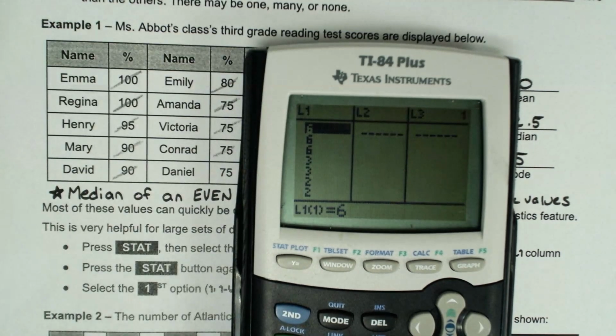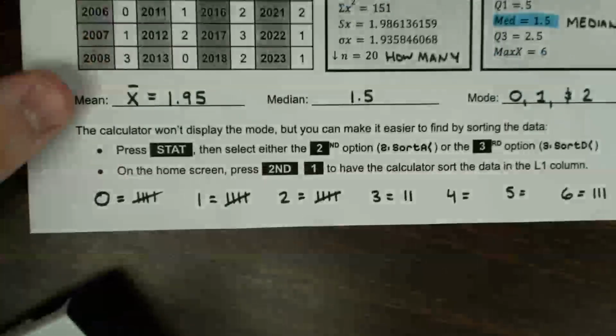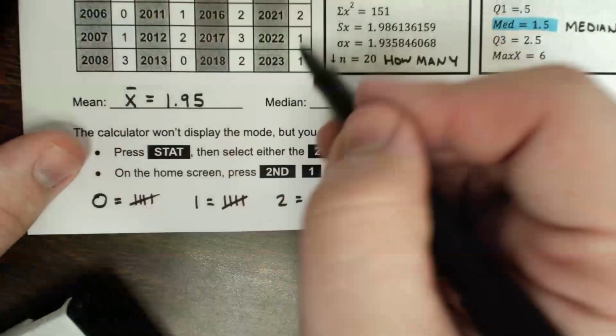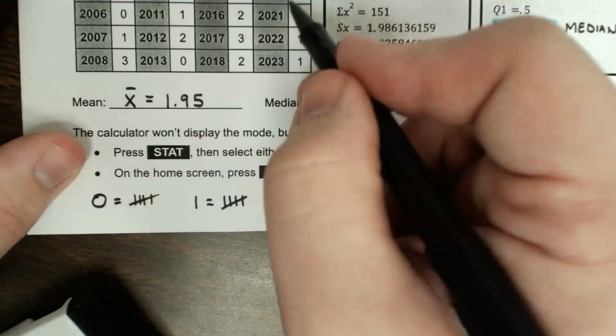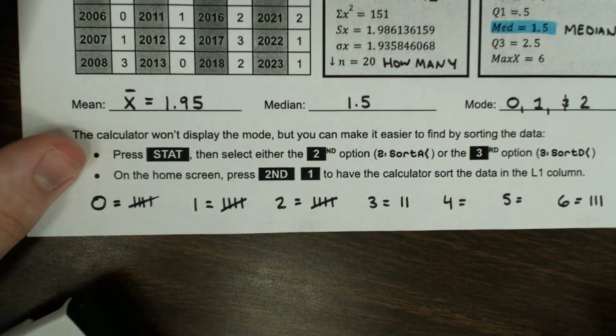That'll also help you find the median if you want to do it by hand. Because if I was going through these hurricanes and crossing out 6 and 1 and 6 and 1 and 0 and 2 and 1 and 6, actually I would get the wrong answer for the median.